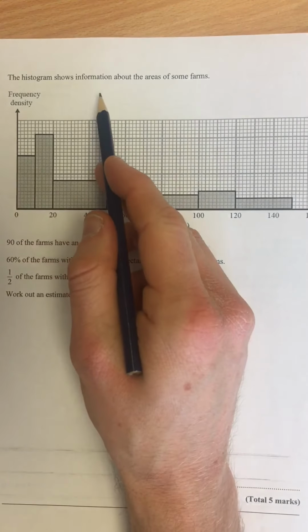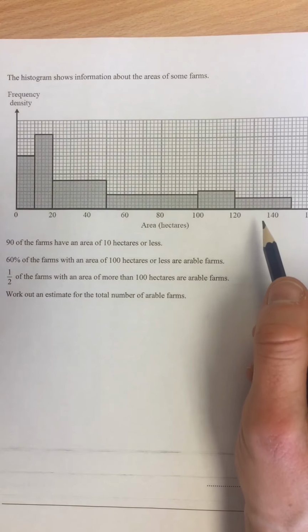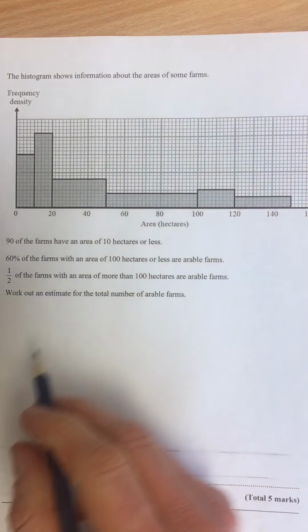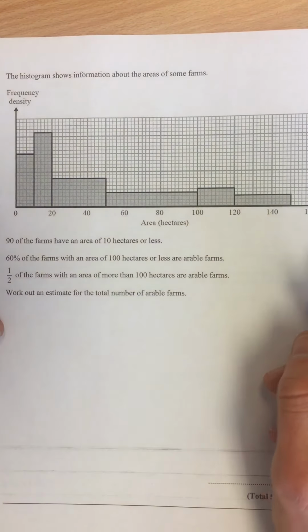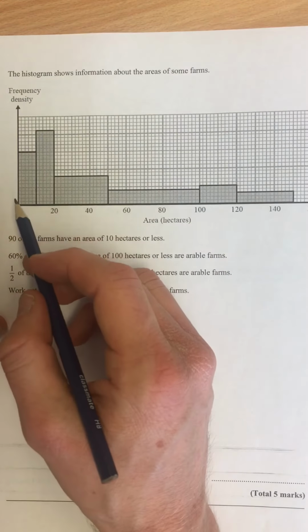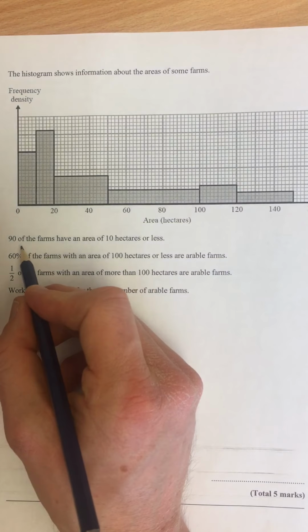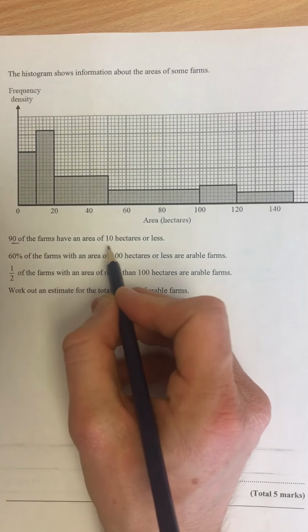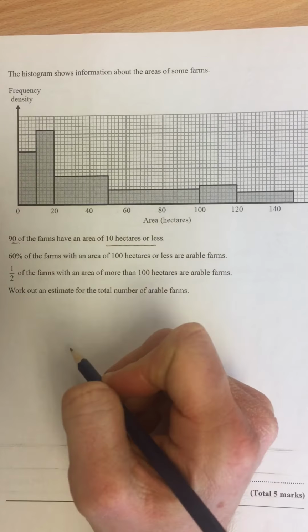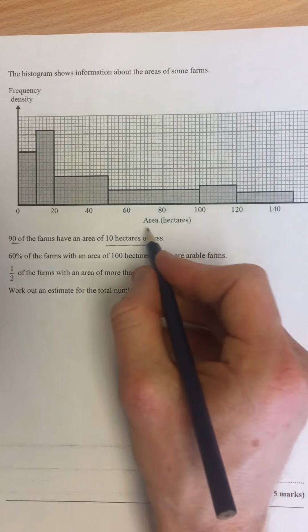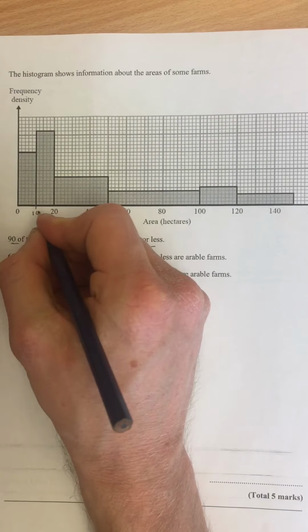The histogram shows information about the areas of some farms. So I can see I've got my histogram here. The frequency densities at the moment are missing, but I do have the areas given along the x-axis here. I'm told that 90 of the farms have an area of 10 hectares or less. So 10 hectares is here.